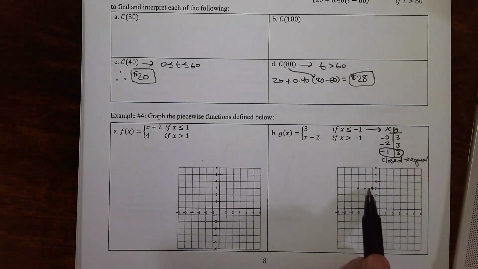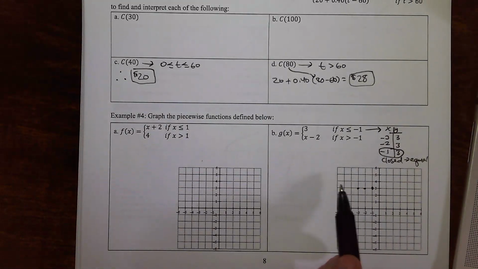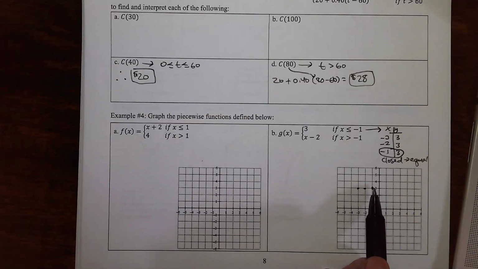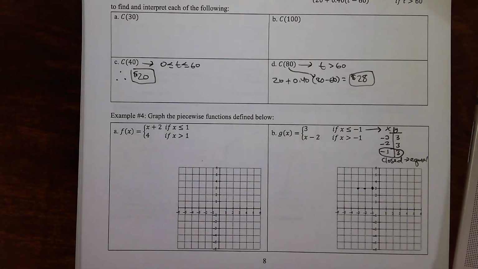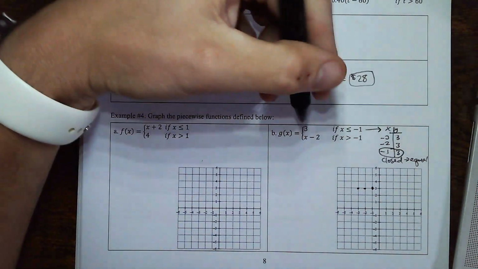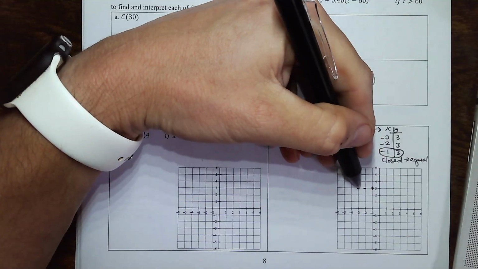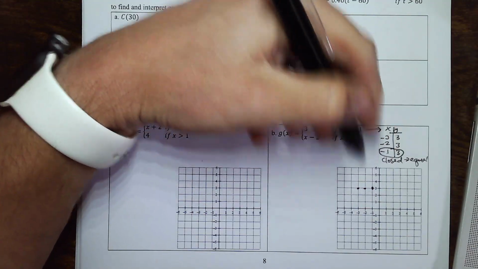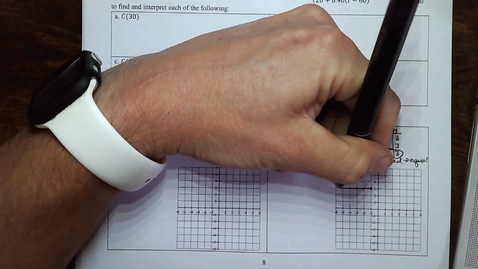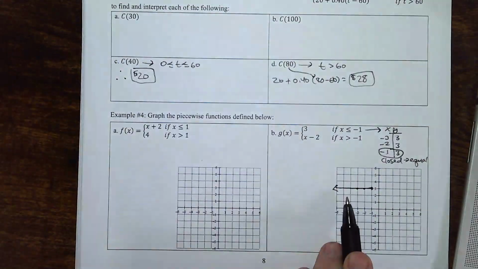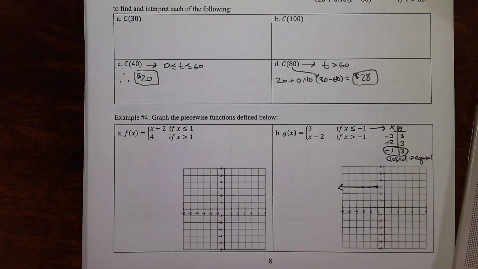Now, there's my graph. It's a constant function, so it's just a flat line. So now the next thing I'm going to do is ask, what domain is this for? This is for x is less than or equal to -1. So I'm going to connect the dots and I'm going to draw an arrow in one direction. Basically, I'm drawing a ray here. Which direction am I going? Am I going less than -1 or greater than -1? Well, I'm going less than. So I'm going to start at -1 and go left because left is less. And so that would be my graph for that piece of the function.